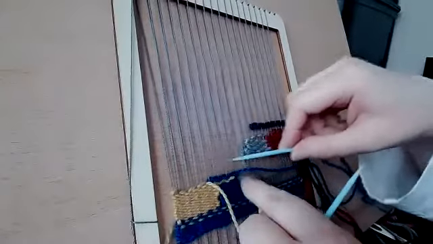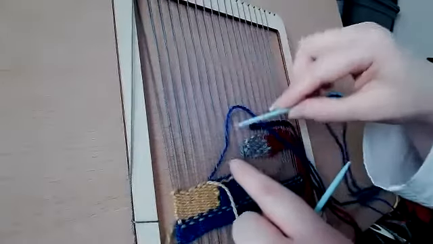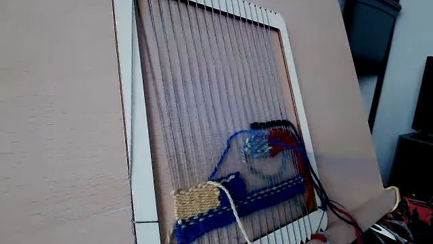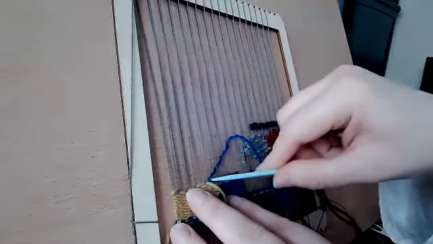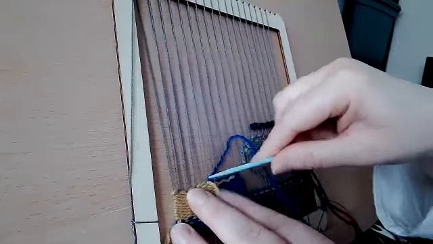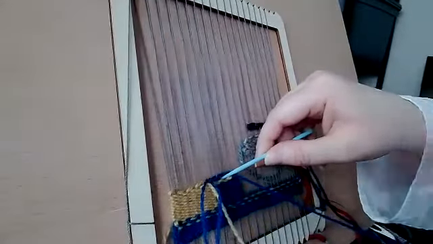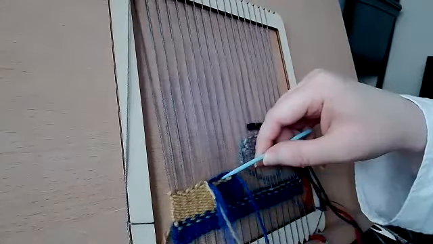Actually, oh, I missed a step there. That's okay. Because that actually was starting to form a slit again. Take that out. Any mistakes happen, and you just fix it.